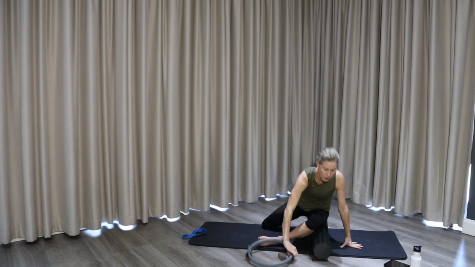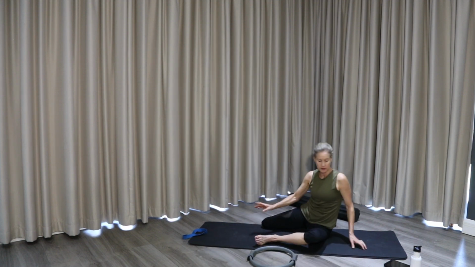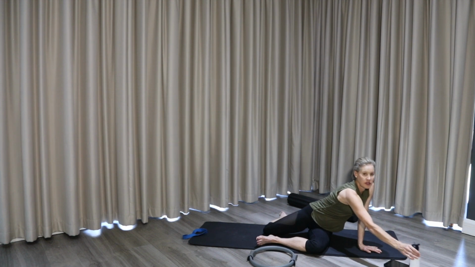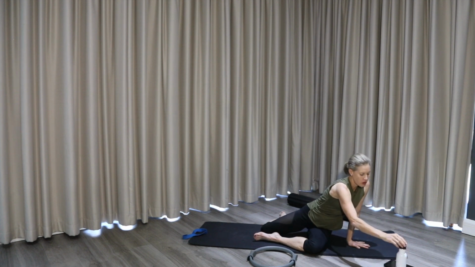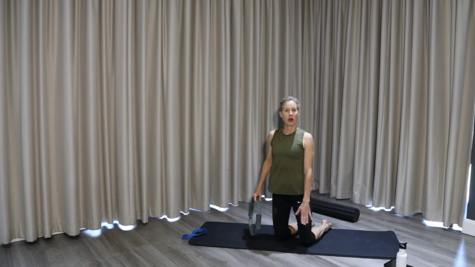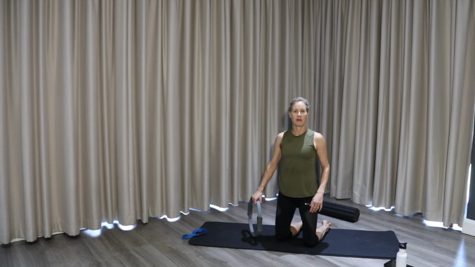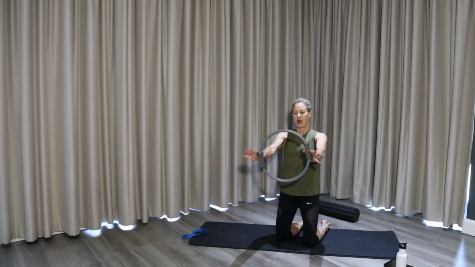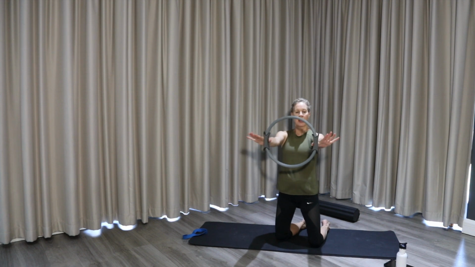And release. Come off the foam roller, release the circle, put the foam roller to the side. We're now going to come onto the knees, so have a quick drink of water. Taking the circle, if you're not comfortable on the knees, provide some cushioning under them, or you can come up to a standing position. Take your thumb, I want you to bring the thumb inside the circle.